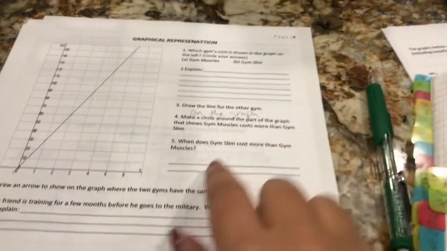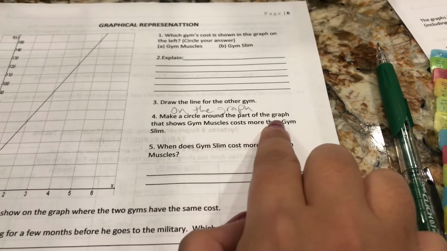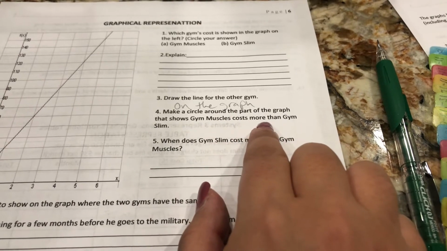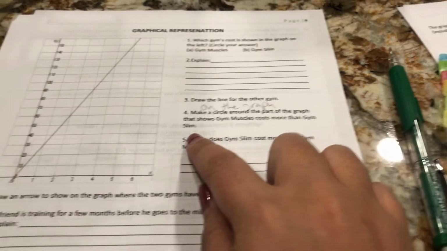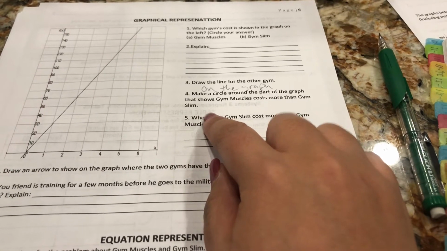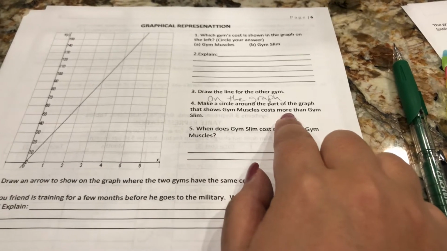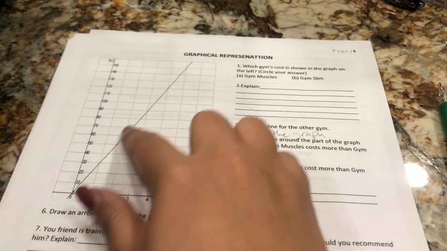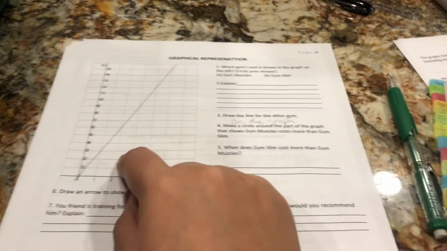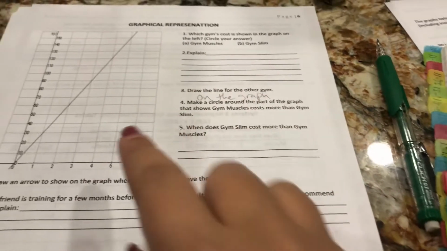Question 4. Make a circle around the part of the graph that shows Jim Muscles costs more than Jim Slim. Remember, in one of our old examples, when we're looking at what costs more, that means that the line should be above the other line. So just circle the piece of the line.